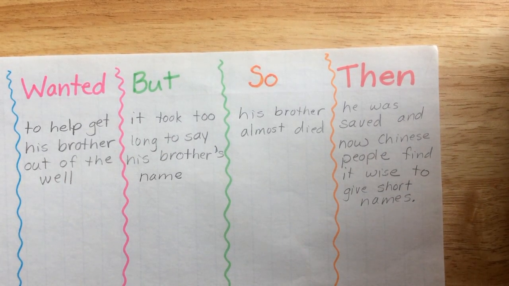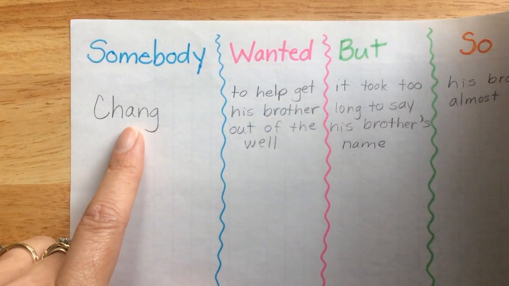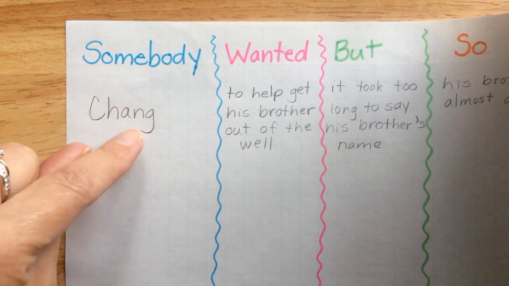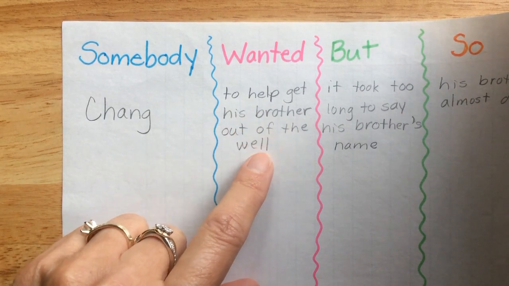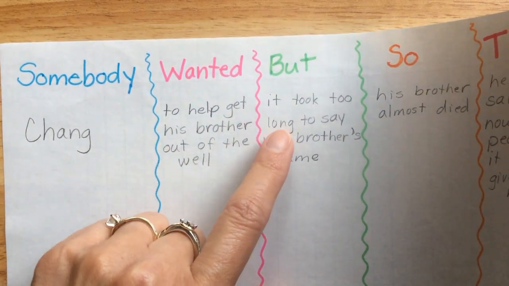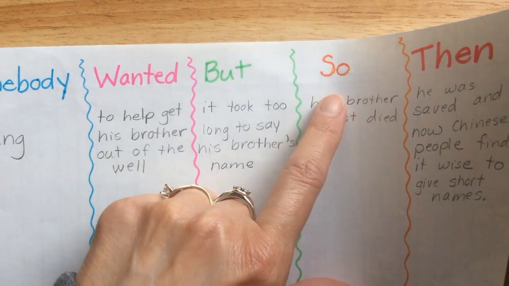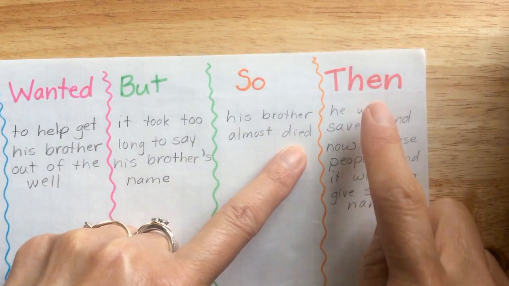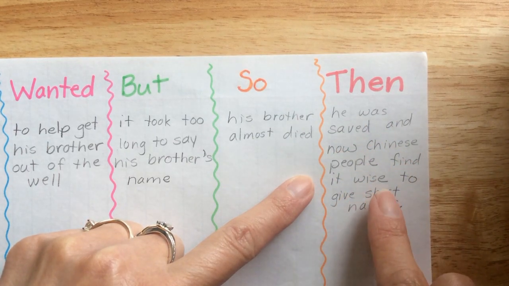Now, I didn't tell everything that happened in the story. I just told the most important parts of it. So, let's try reading the whole thing. We don't read the word somebody. We're going to start with Chang. Chang, read with me. Chang wanted to help get his brother out of the well. But it took too long to say his brother's name. So his brother almost died. Then he was saved, and now Chinese people find it wise to give short names.